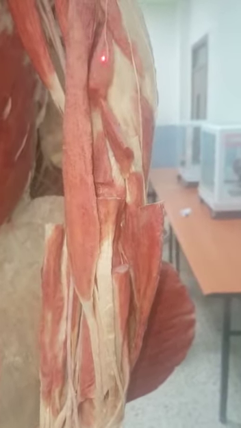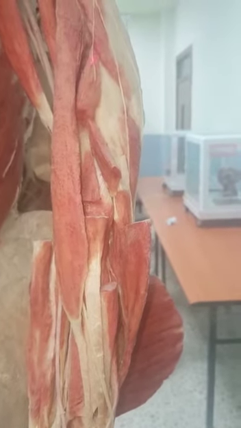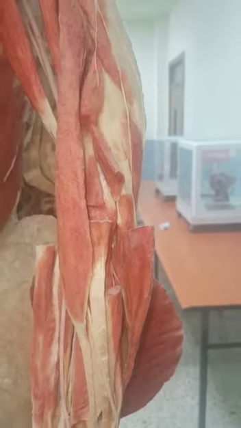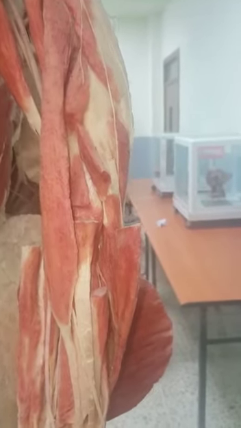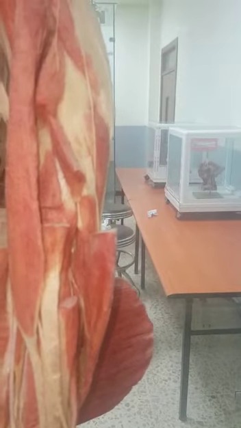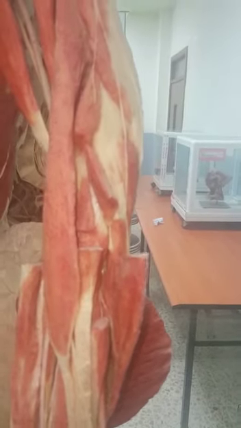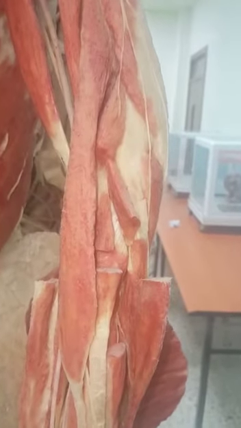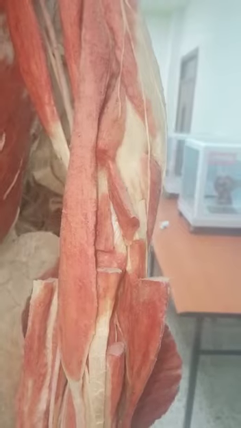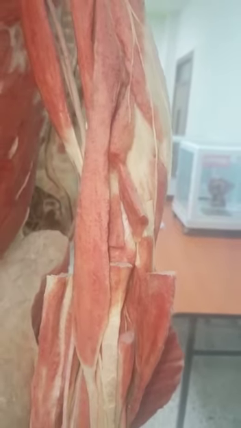This muscle here has been cut. This is the origin of the second muscle, also originating from the supracondylar ridge and inserted into the second metacarpal bone dorsally. This is the extensor carpi radialis longus, supplied by the radial nerve and performing extension and abduction of the wrist.